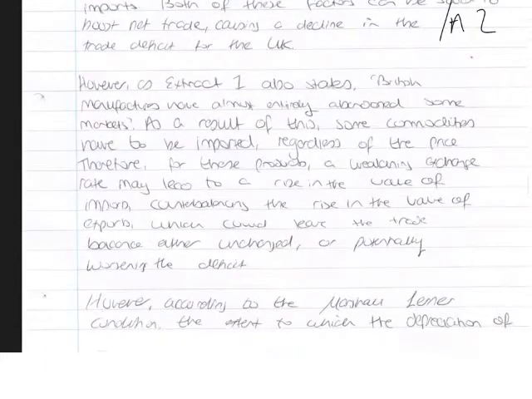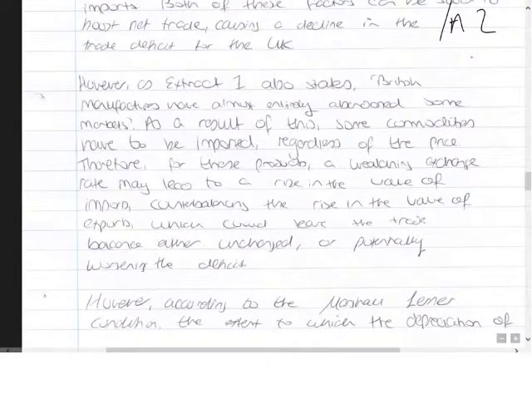However, as extract 1 also states, Britain manufactures almost entirely in some markets. So now we're into the evaluation. As a result, some commodities have to be imported regardless of their price. A bit more evaluation. Therefore, for these products, a weakening of the exchange rate may lead to a rise in the value of imports, counterbalancing the rise in the value of exports, which could lead to the trade balance either unchanged or potentially worsening.